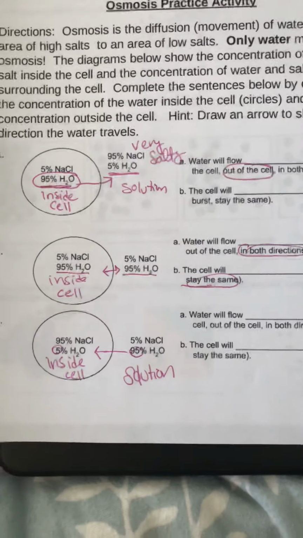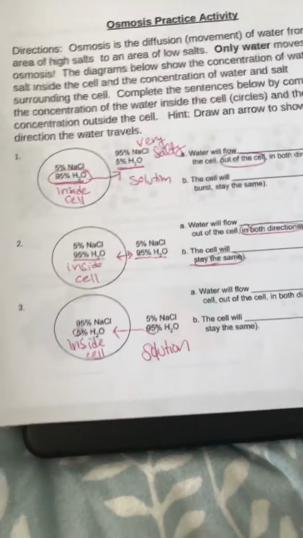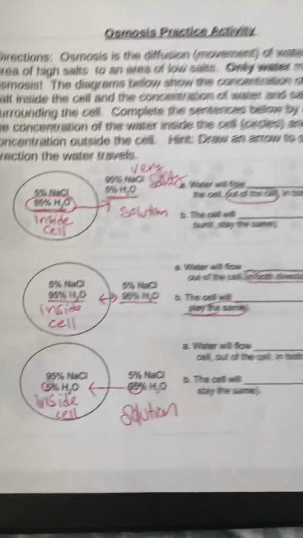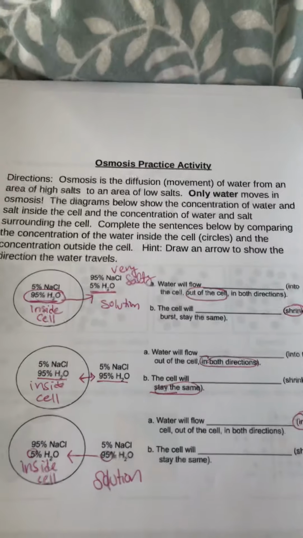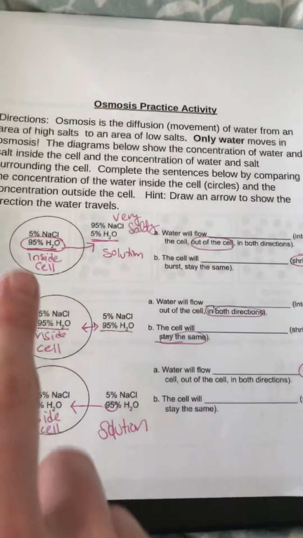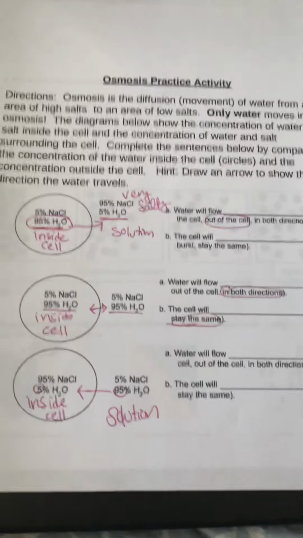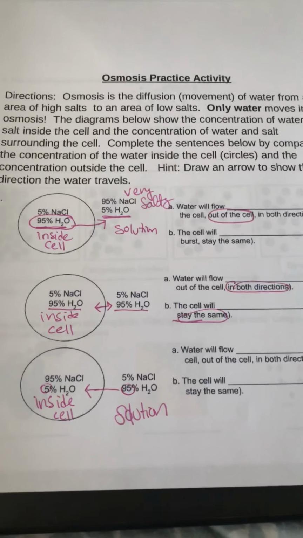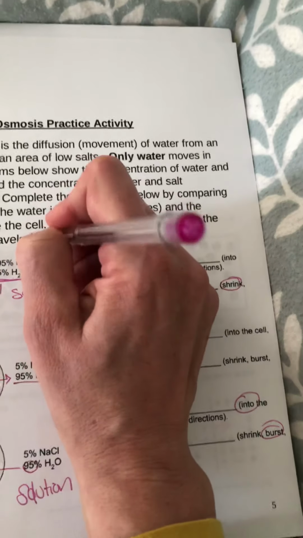So draw an arrow to show the direction of water traveling. So if you take a look, this is going to be an area where the cell is shrinking. A shrinking cell means that it's very, very salty on the outside. That's going to be a hypertonic solution.